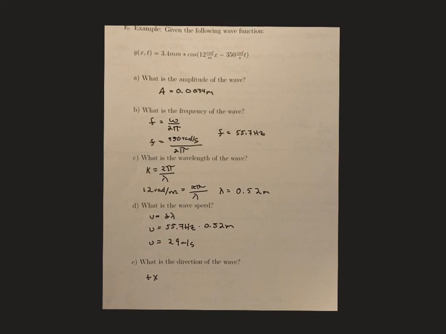Now we want to know what the direction of the wave is. And the direction of the wave is told to us by the subtraction or addition inside of the cosine term. Since it's subtraction, that tells us the wave is propagating in the positive x direction.